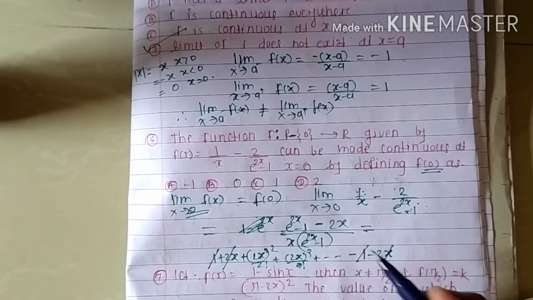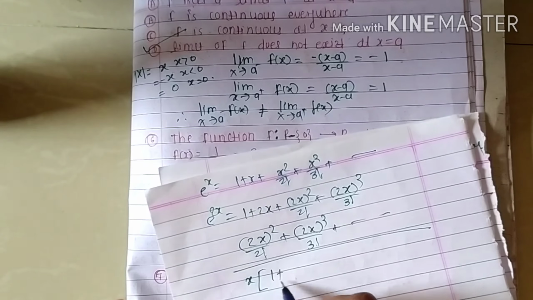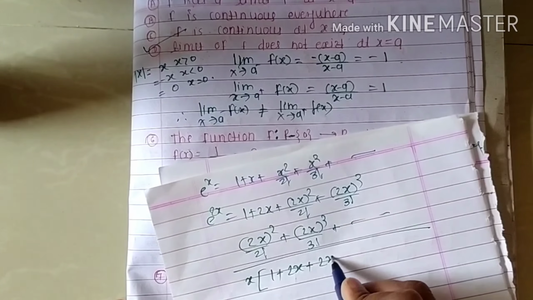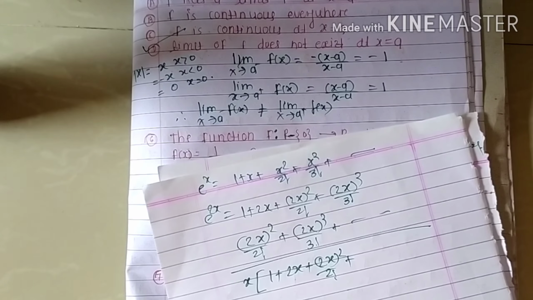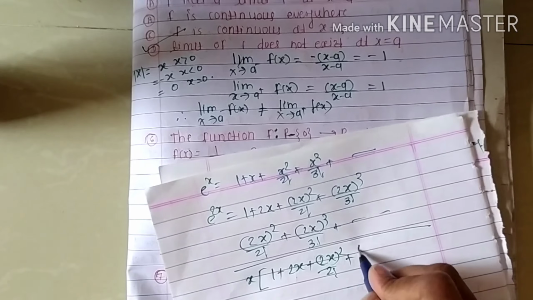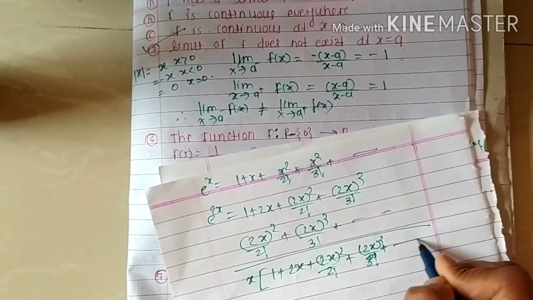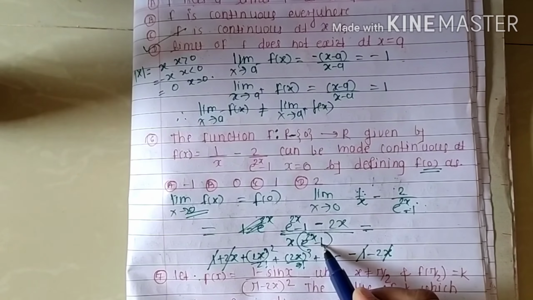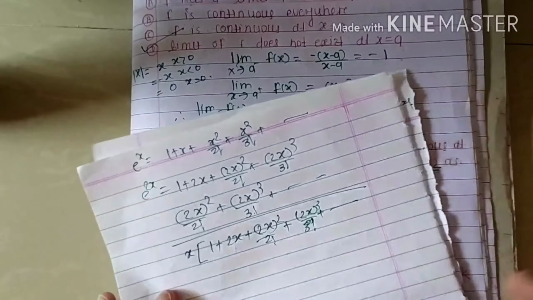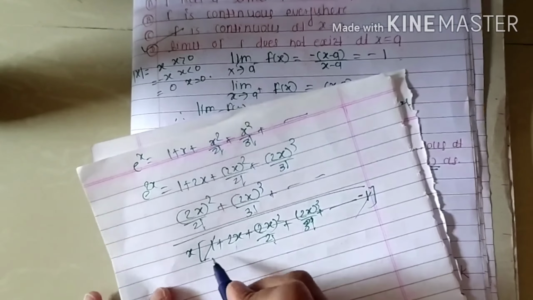Again the expansion of e raised to 2x is 1 plus 2x plus (2x) square upon 2 factorial plus (2x) cube divided by 3 factorial, continuing this way. The last term is minus 1, so this minus 1 and this plus 1 get cancelled.